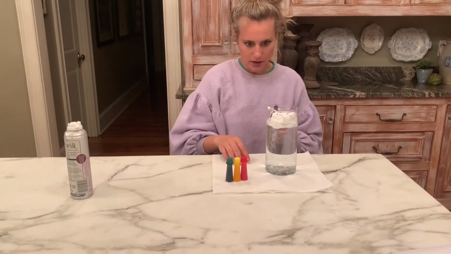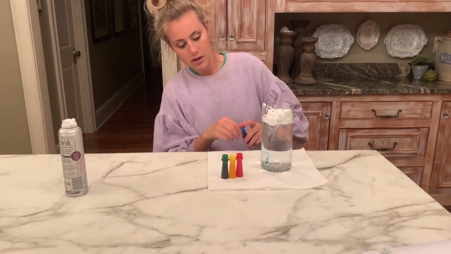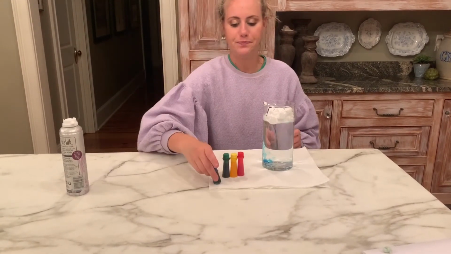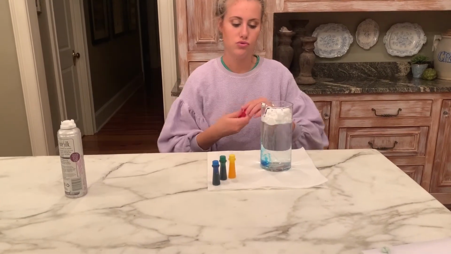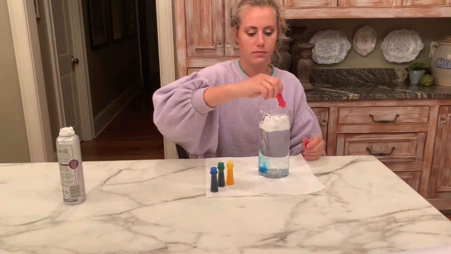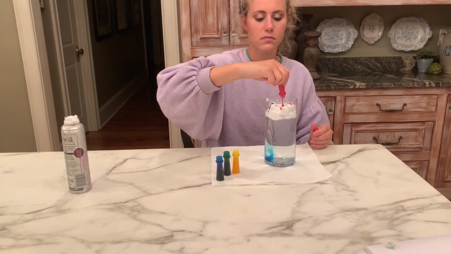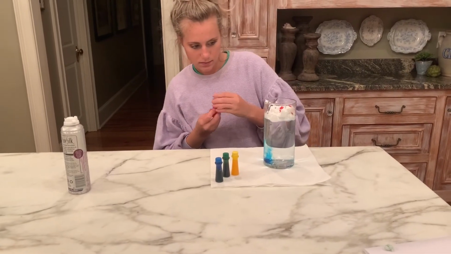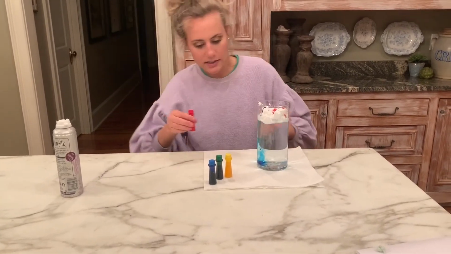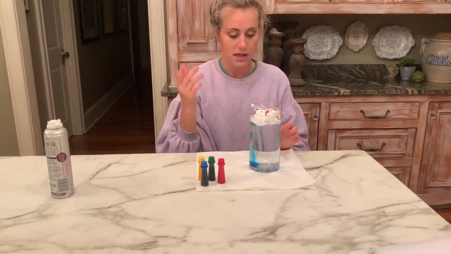What if we use another color so we have multicolor raindrops? You see, there it goes. There's some rain falling from the sky, or our cloud. Let's use red. Look how cool it is falling. This is showing how when rain is in our fluffy clouds in the sky, it gets so heavy that it falls.